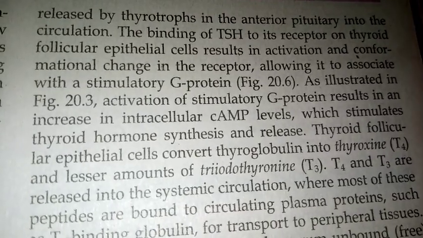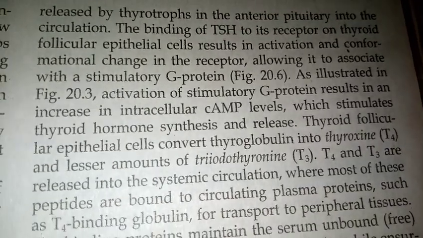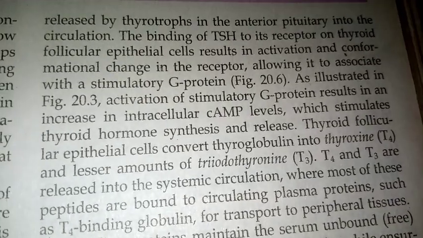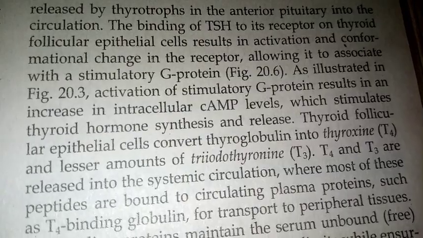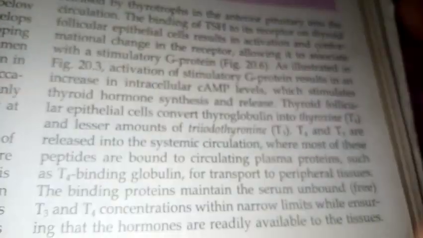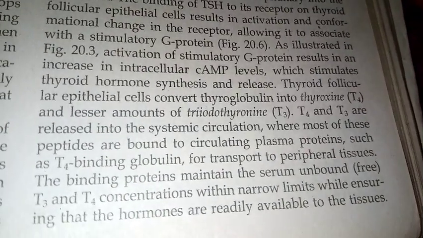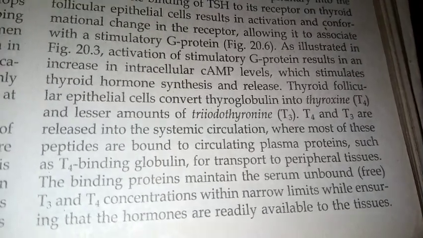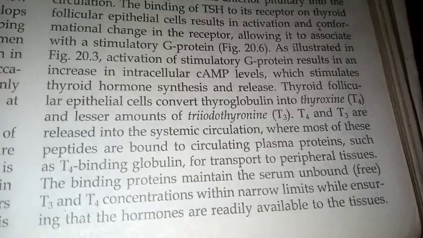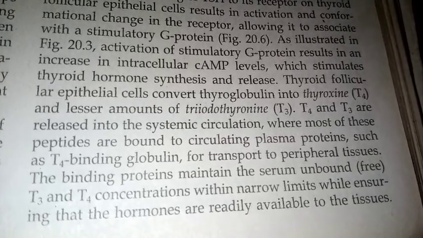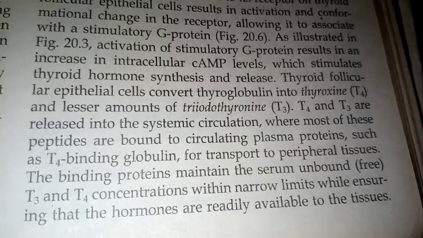As illustrated in the figure, the activation of the stimulatory G protein results in an increase in intracellular cAMP levels, which stimulates thyroid hormone synthesis and release.